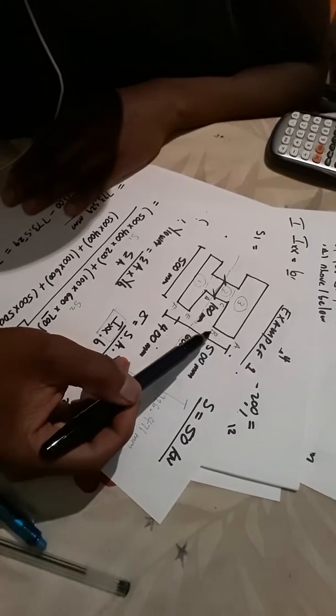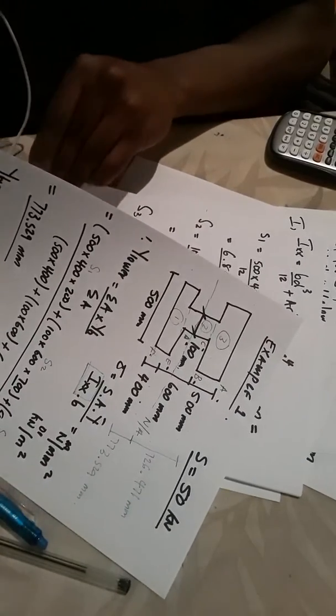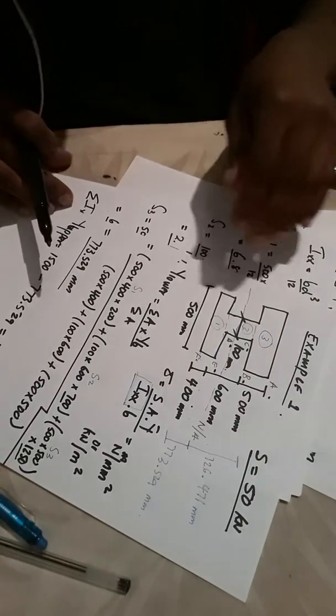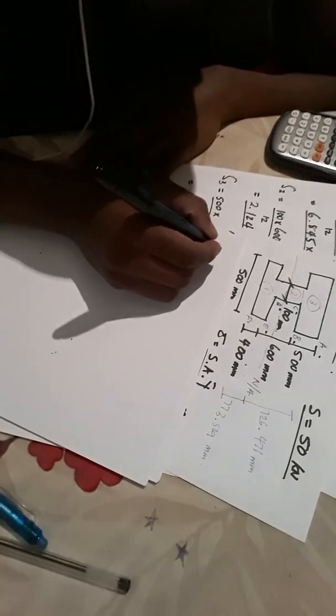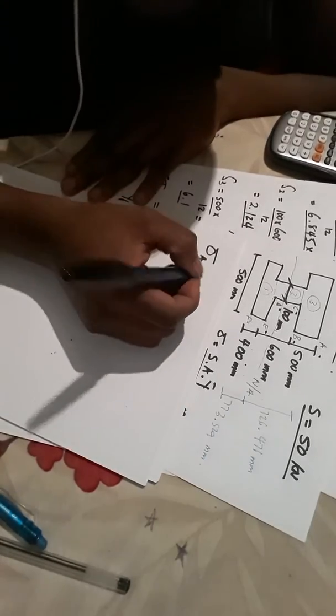So our points in question are point A, point B, point C, point D, point E, and point F. So let's calculate shear stress at point A. So we know the formula.